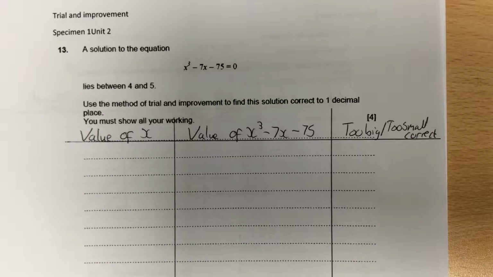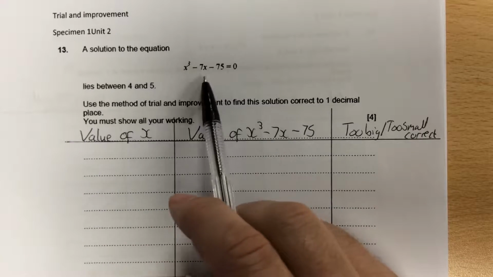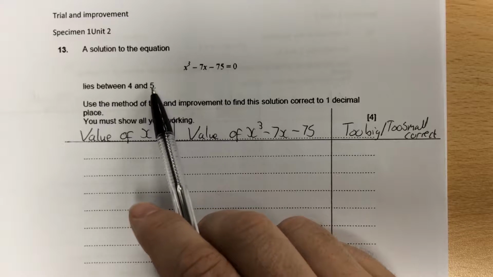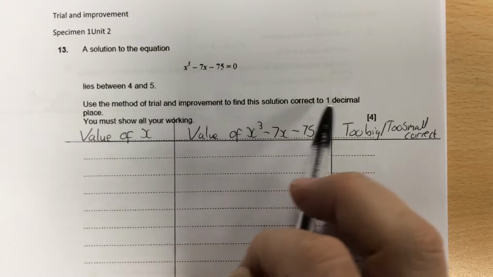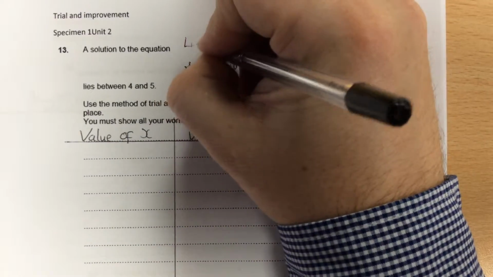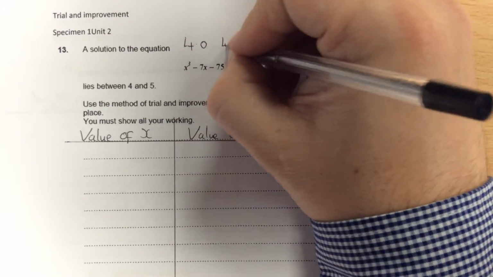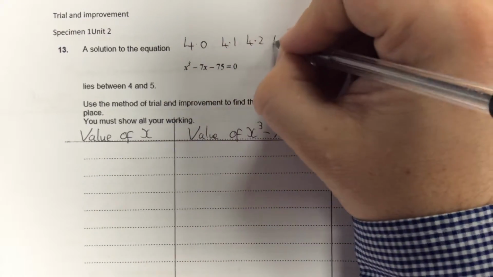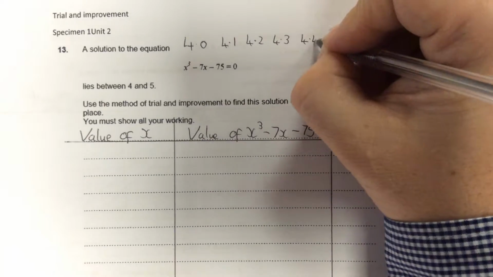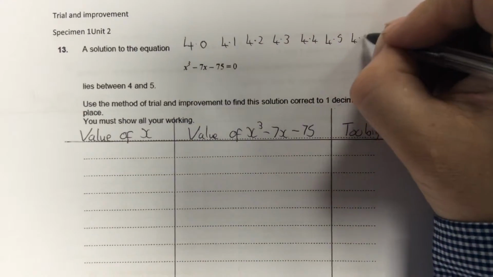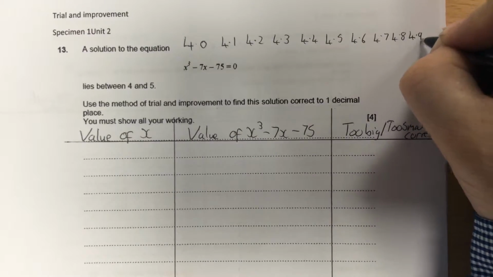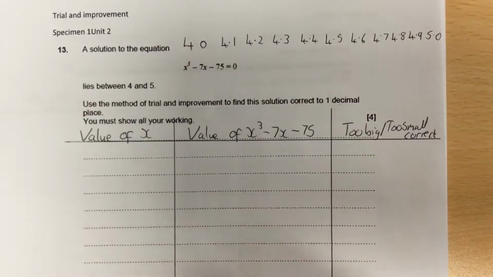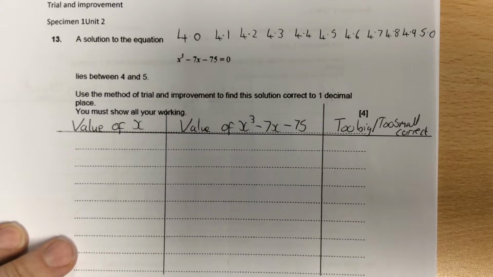Trial and improvement. The solution to the equation x cubed minus 7x minus 75 lies between 4 and 5. It says find the solution correct to one decimal place. What that means in terms of this question is your answer is either 4.0, 4.1, 4.2, 4.3, 4.4, 4.5, 4.6, 4.7, 4.8, 4.9 or 5.0. I am now going to start with a number in the middle.